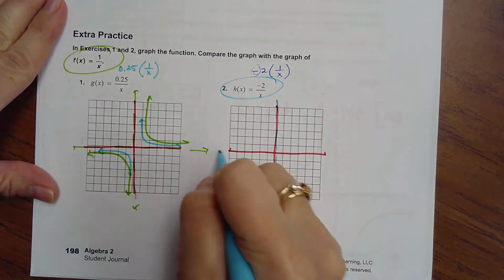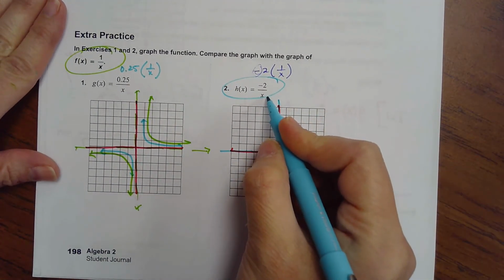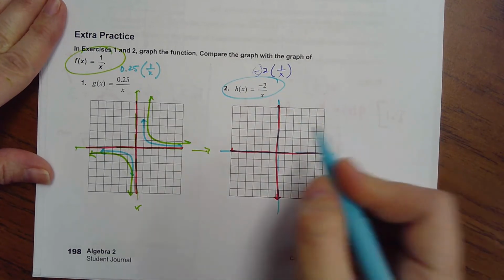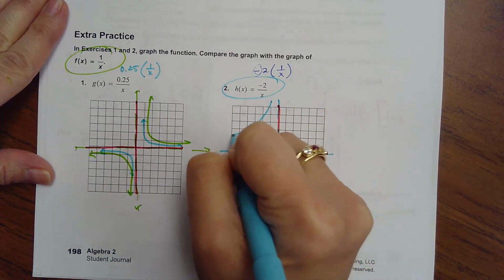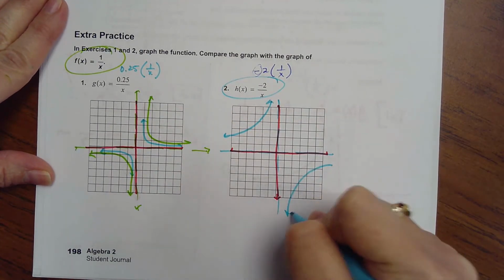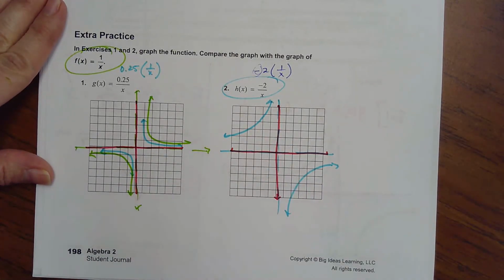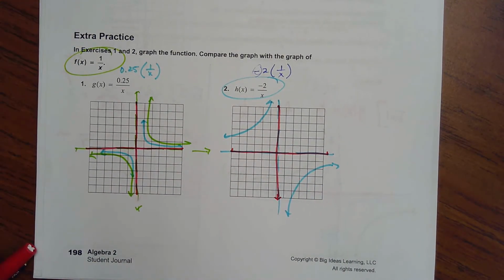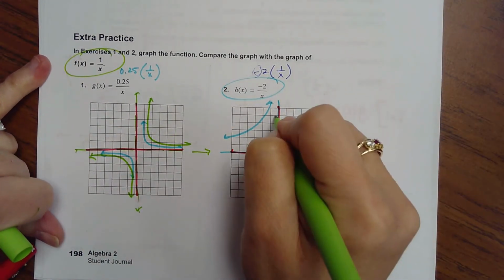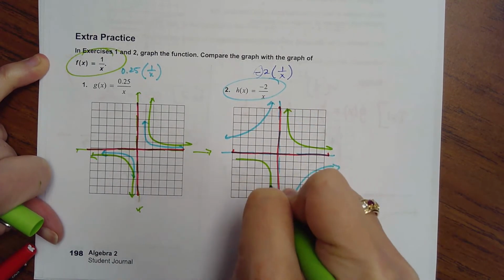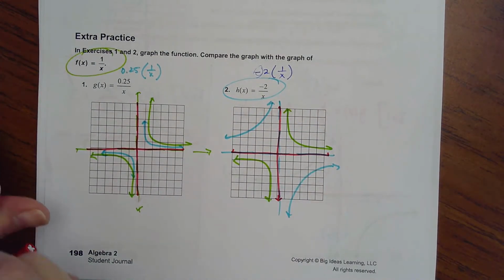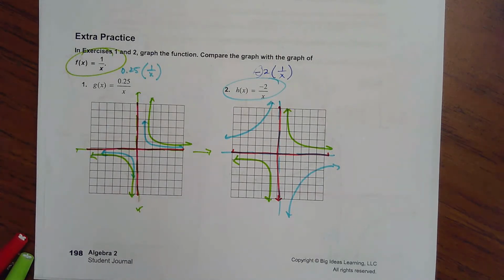So when we have our asymptotes, I'm going to throw those in there. On this one, because of the negative, instead of being in quadrants 1 and 3, we're going to be in quadrants 2 and 4. So it's going to be something like this, and then something like this. They're still approaching my asymptotes, they're just further away from my origin. And then for the green one, go back to y equals x. Because 1 over x is not reflected, it's still going to be in quadrants 1 and 3. Because that wasn't reflected, we're going to leave it. So that's going to look a lot different, right?